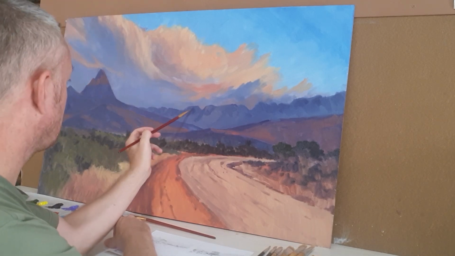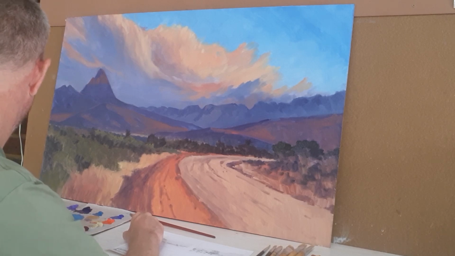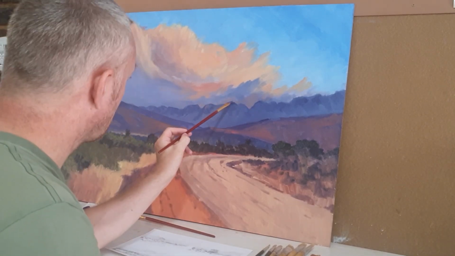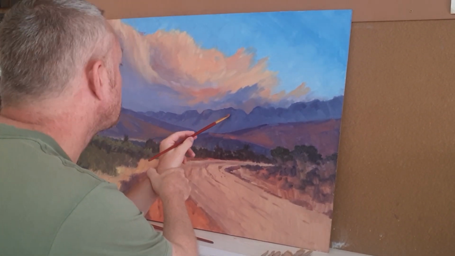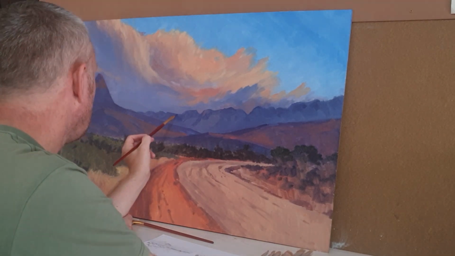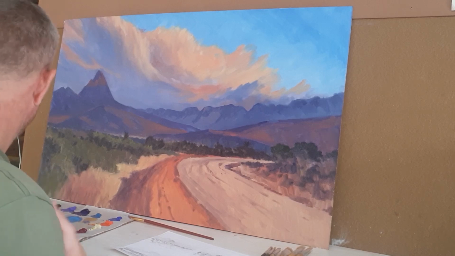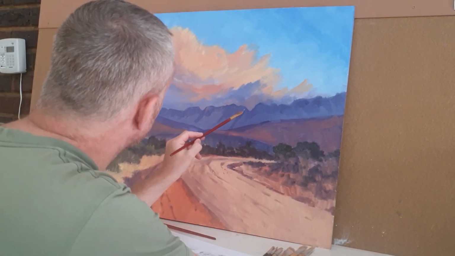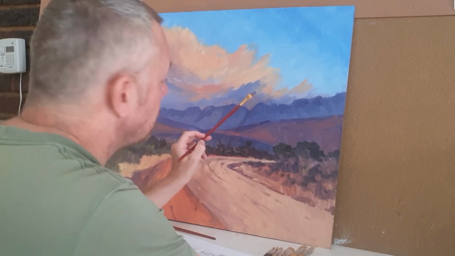And now I am still well into my blocking there. And for the block in, I use a nuanced approach, creating the forms of the clouds and the textures of the mountains and the bushes in the foreground, and also to get more depth and variation into the flat-lying road that we see there.